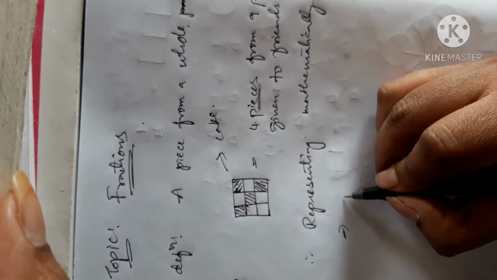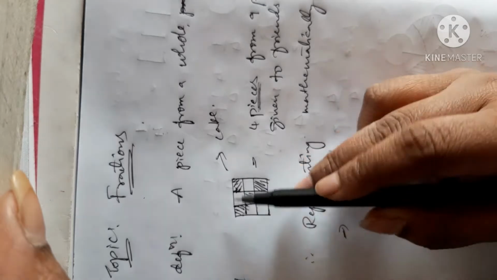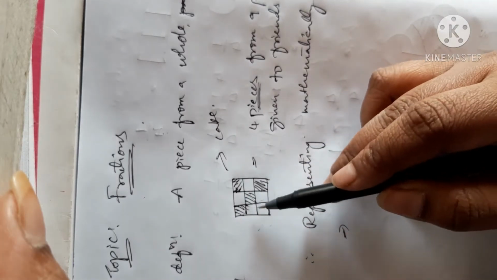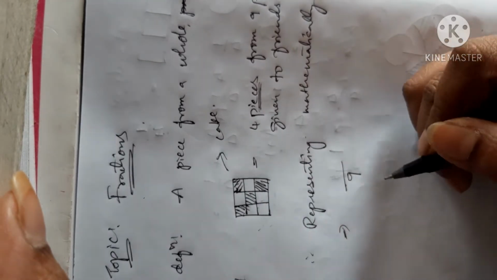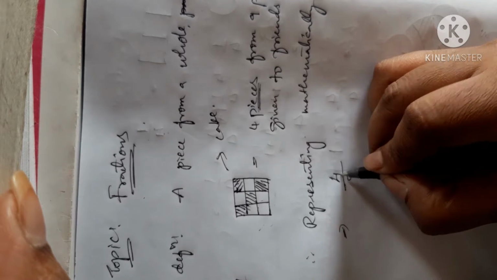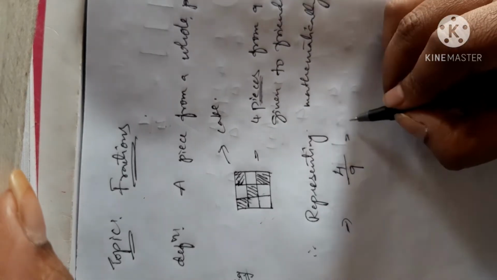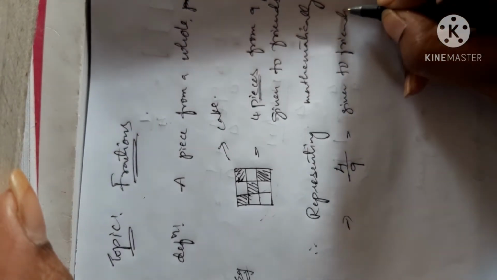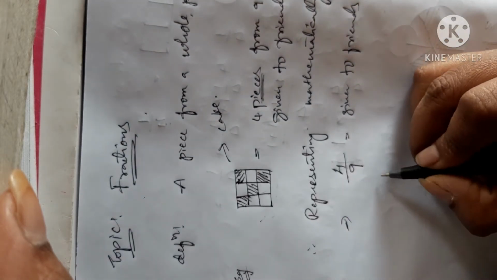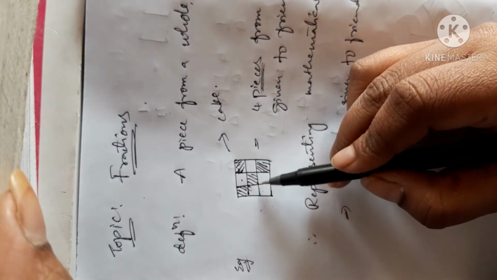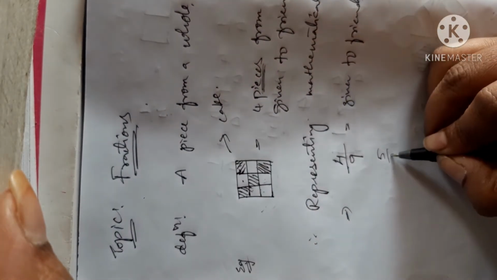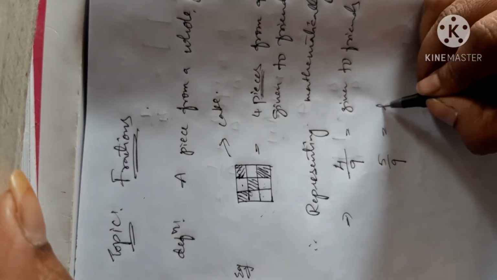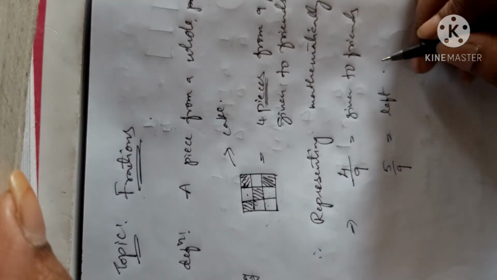To one cake, how many pieces in total did you make? That you need to write in the denominator, and how many you have selected, that you need to write in the numerator. So given to friends is 4 by 9. Next, how many do you have remaining? 1, 2, 3, 4, 5. 5 by 9 left.